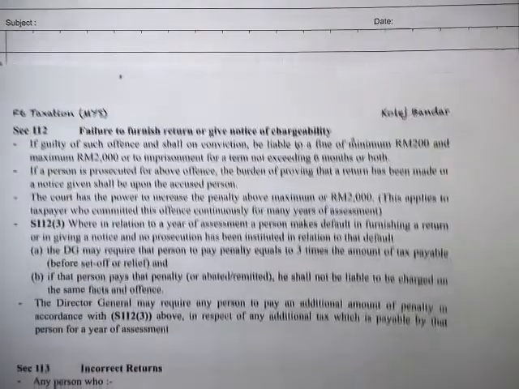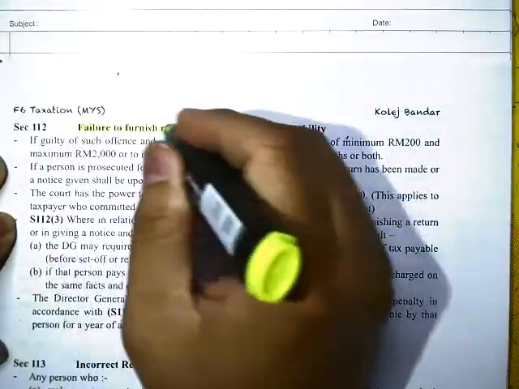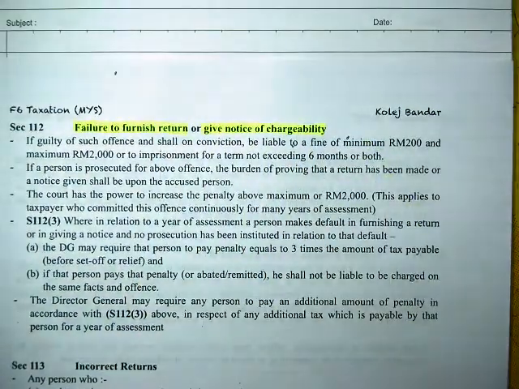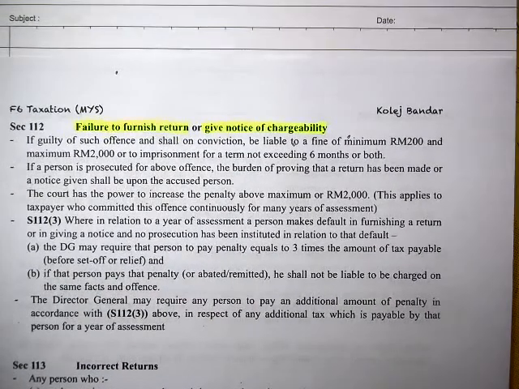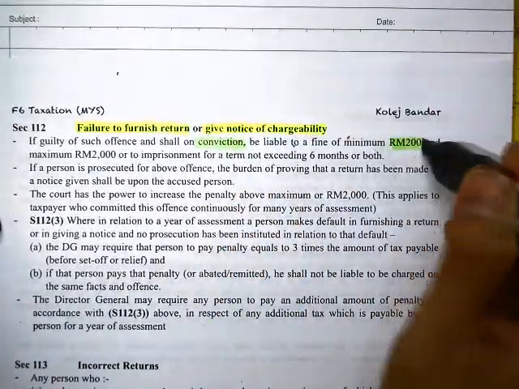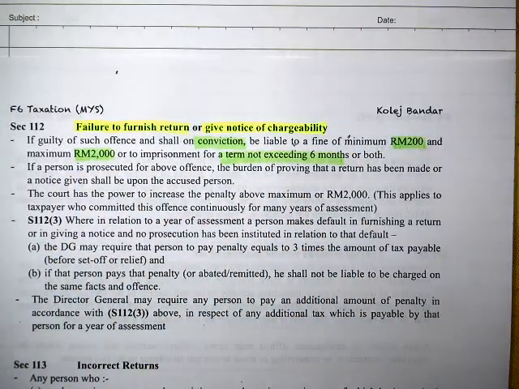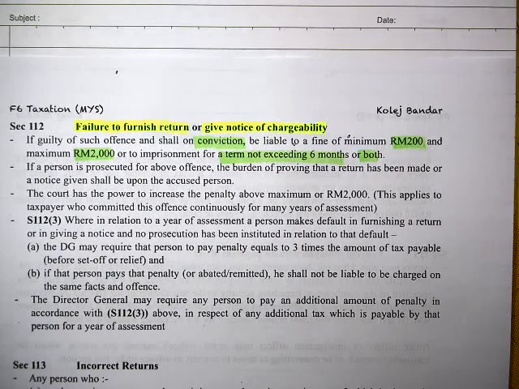Okay, we're going to see a few more offenses that can be more serious. Just now we mentioned failing to submit a return form or failing to give notice of chargeability. Now, you know the form I told you, once you get the form, you need to submit. If you fail to submit, on conviction, 200 to 2,000, 6 months jail, or both. Now this is not a very serious penalty, right? 200 to 2,000 is not very serious.